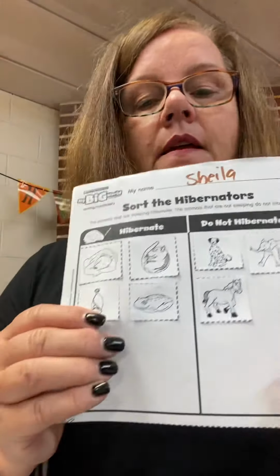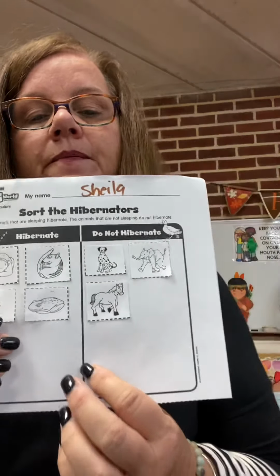And the last animal we have is a horse. And our horse is wide awake. And we see horses all through the year. And we see horses awake during the winter. So I'm going to say no, the horse does not hibernate. And I'm going to put him right over here.